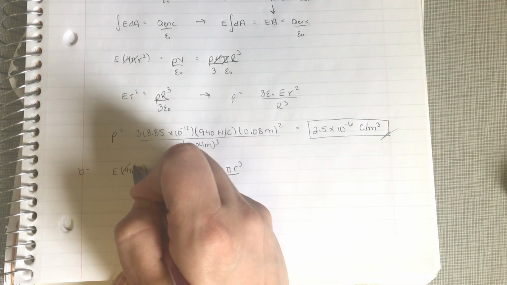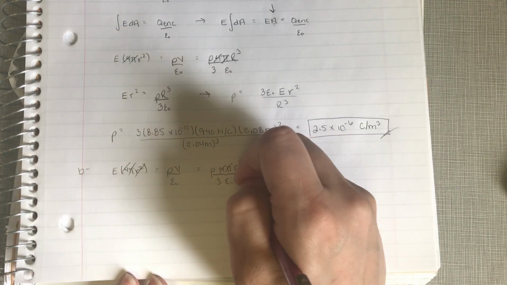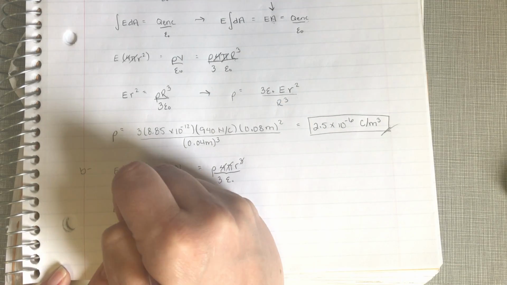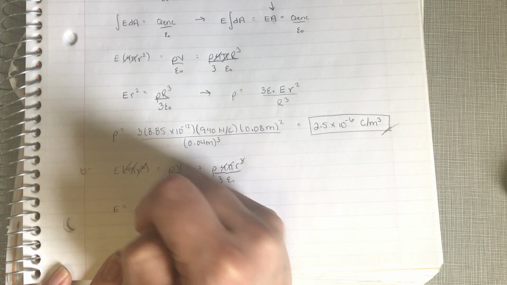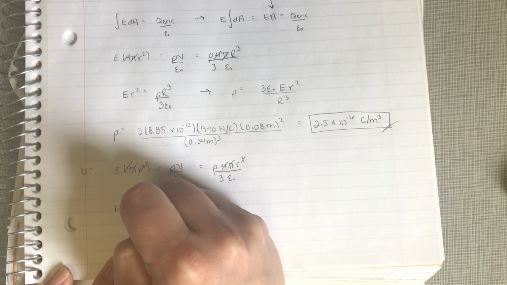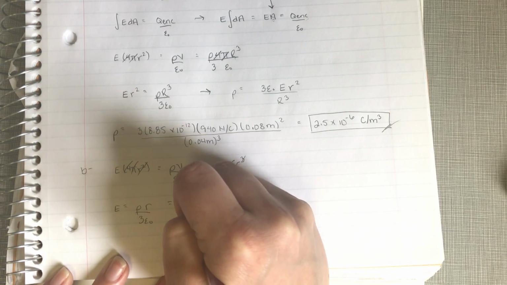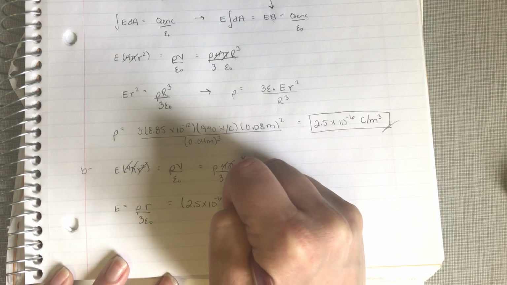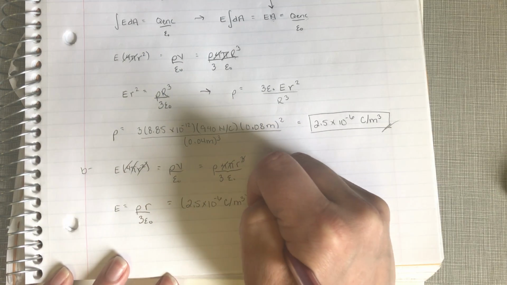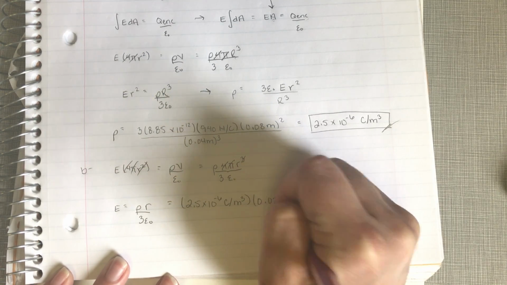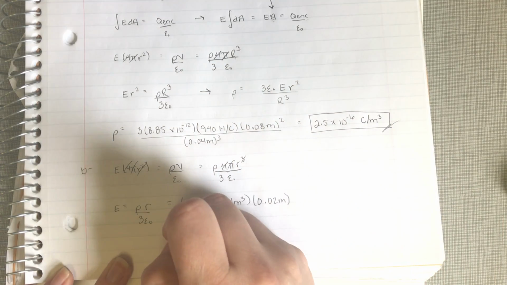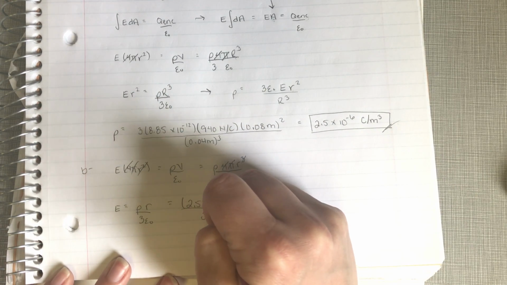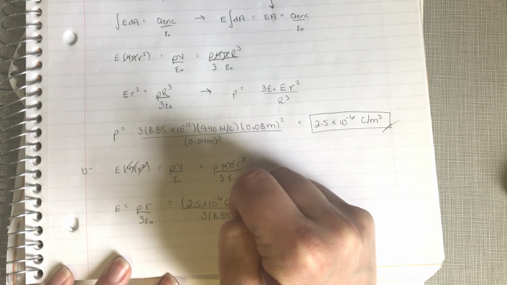Our 4 pi's cancel out, and 2 of our r's cancel out. So our electric field is rho times r over 3 epsilon 0. That's 2.5 times 10 to the minus 6 coulombs per meter cubed, times r, which is now 0.02 meters, over 3 epsilon 0, which is 8.85 times 10 to the minus 12.